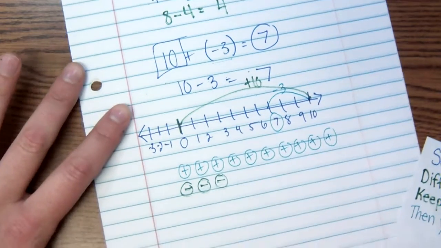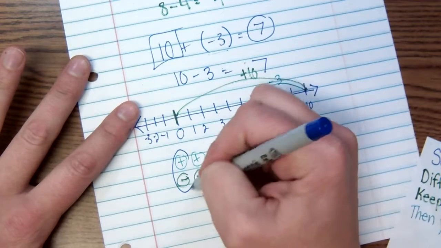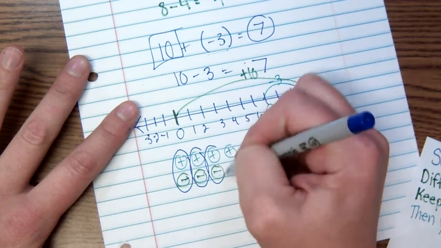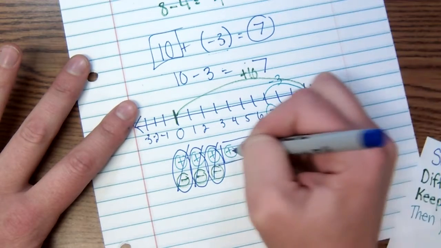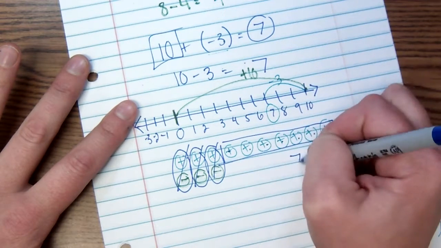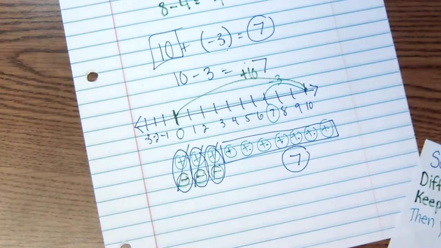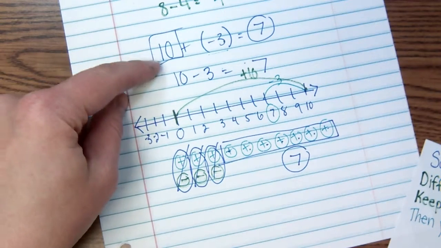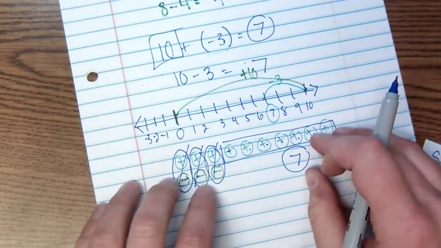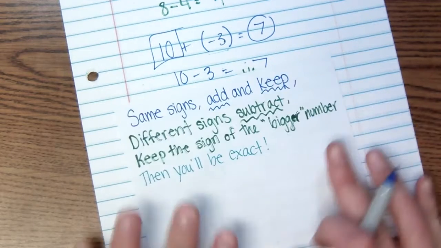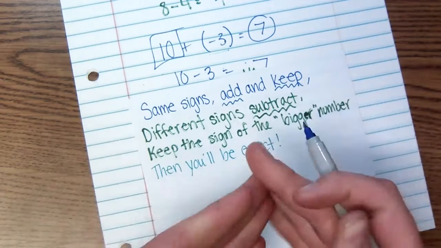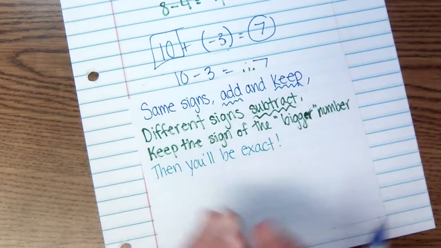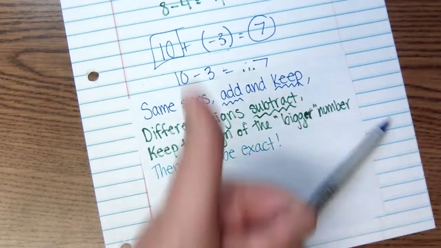A negative plus a positive makes a 0 pair. Positive 1 and negative 1, that just equals 0. So we can get rid of these, and we're left with 1, 2, 3, 4, 5, 6, 7. 7. And it's positive because there were 10 of these to start. There were 10 chips. So these really stand for something to help you understand why this works. But if you follow these rules, same signs, you add and keep the sign, or different signs, you subtract and you keep that sign of the bigger number, then you'll be awesome.